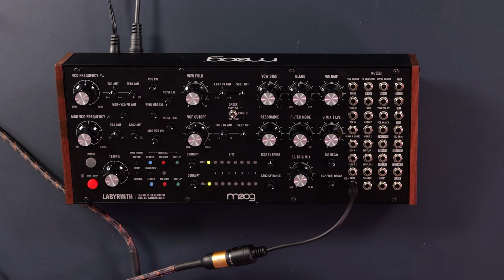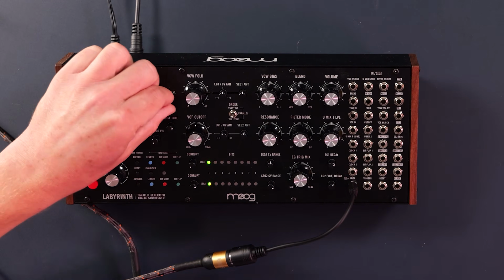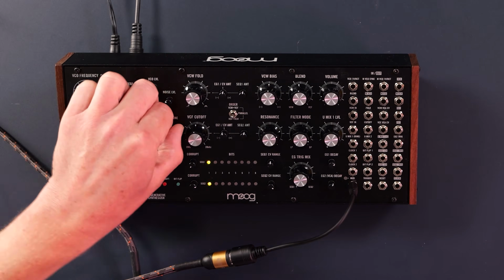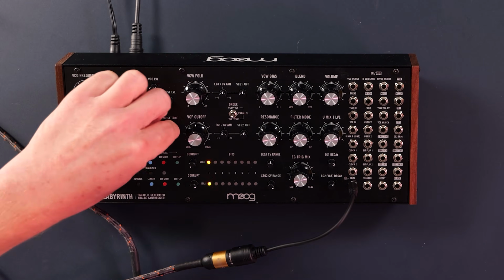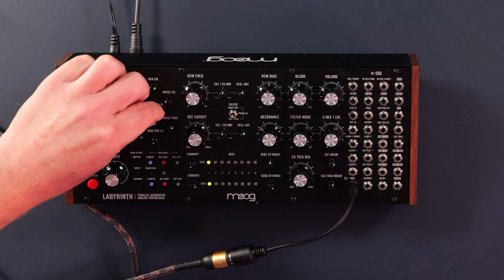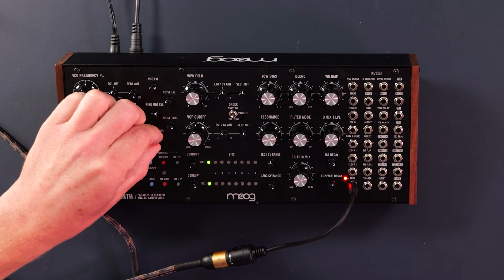Ring mod is basically like audio rate modulation, but instead of modulating the frequency, you're multiplying the outputs of the two waves. It gives you this nice metallic sound, more chime to it. Then we've got a noise output here with a tone control, which is filtering the noise for higher or lower. And obviously we can use all of these in conjunction.